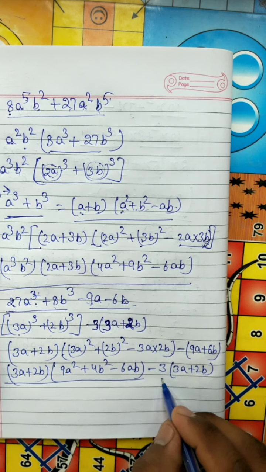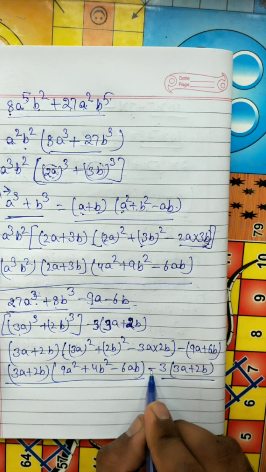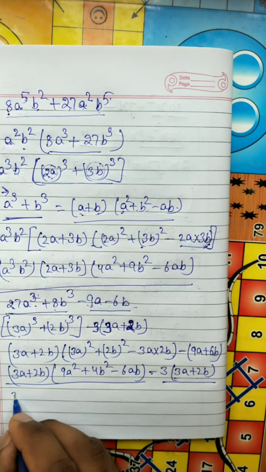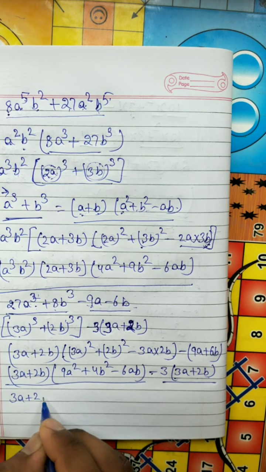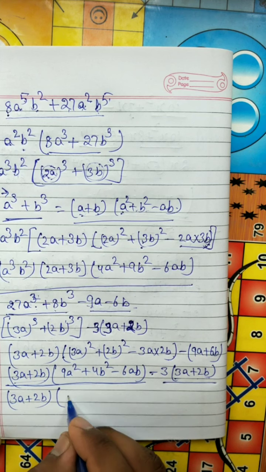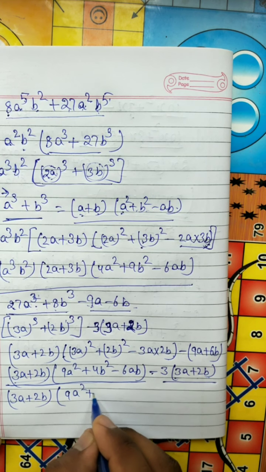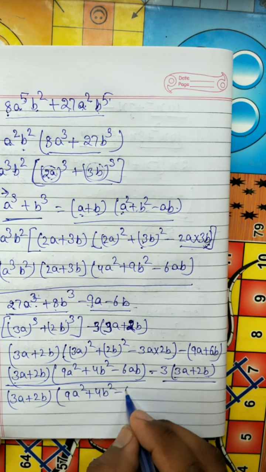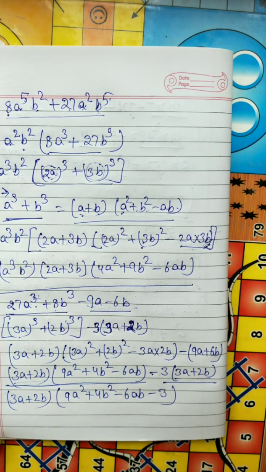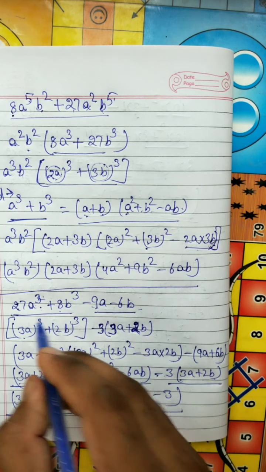This term and this term, because there is a minus sign, these are 2 separate terms, they still have 3a plus 2b common. So again I am taking 3a plus 2b as common from this term. If this has been taken common, then what is the remainder? 9a square plus 4b square minus 6ab, and from here our remainder is minus 3 only. So this is the factor of this.